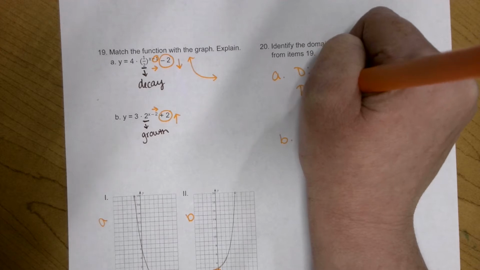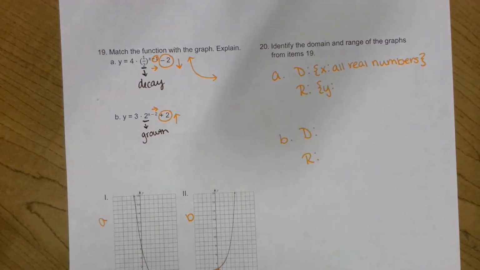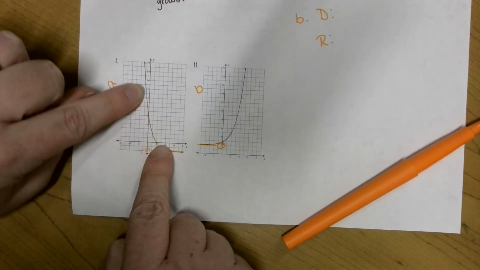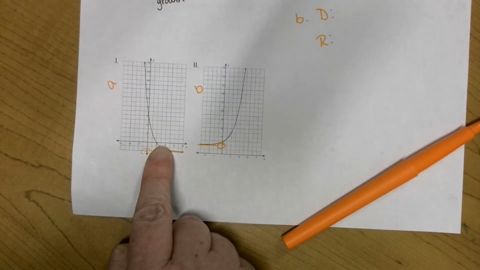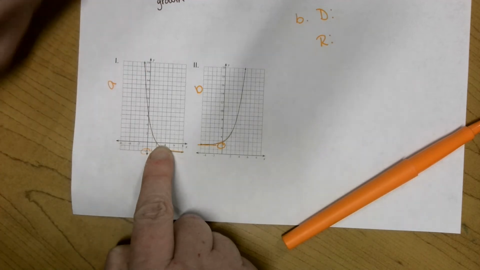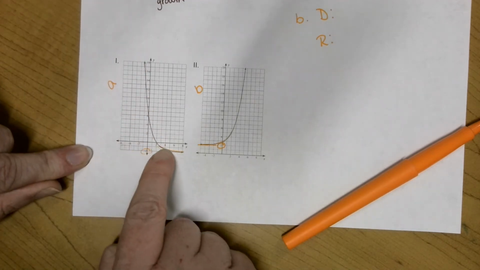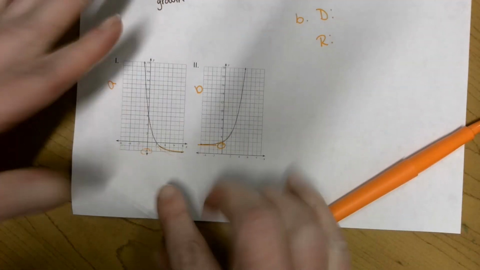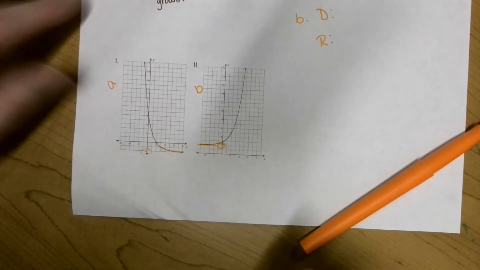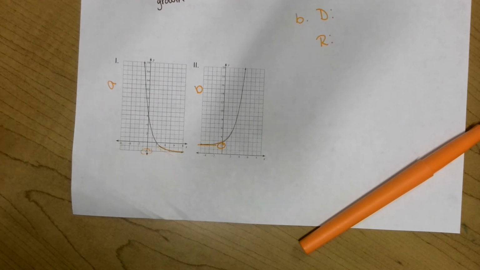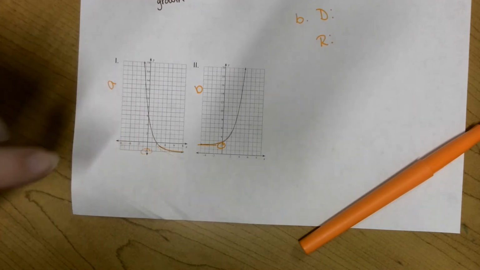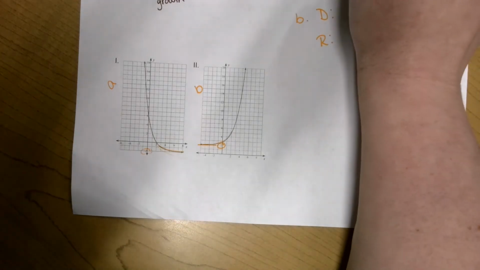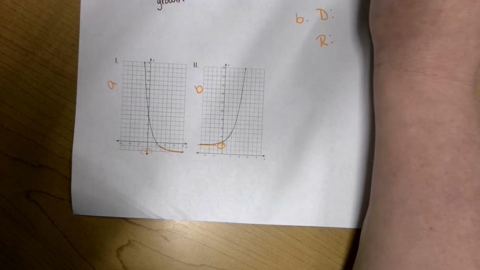Now my range measures my y values. So if I look at my picture again, as it goes up, there's not a value it's not going to touch. It's going to touch every single y value going up. But coming down, it levels off, and remember, it's getting infinitely closer to negative 2, but it never actually touches negative 2. So my y values are every single y that is greater than -2, because it doesn't go past -2.